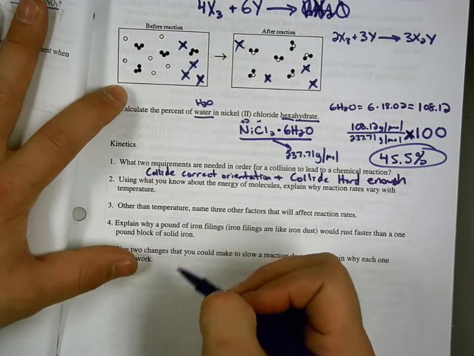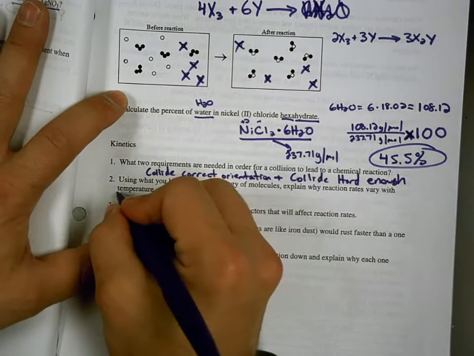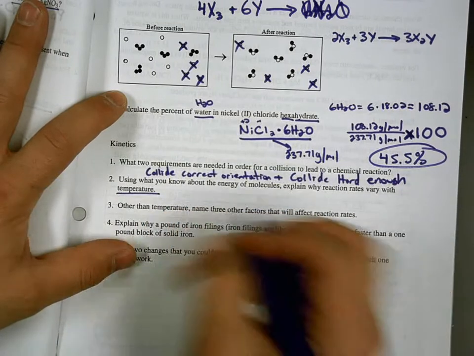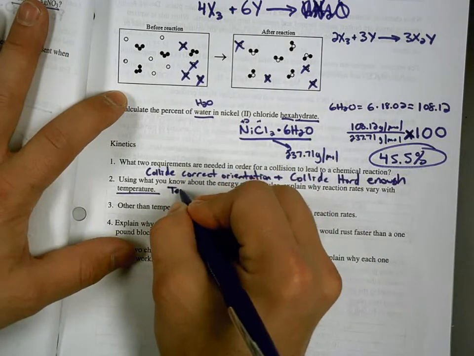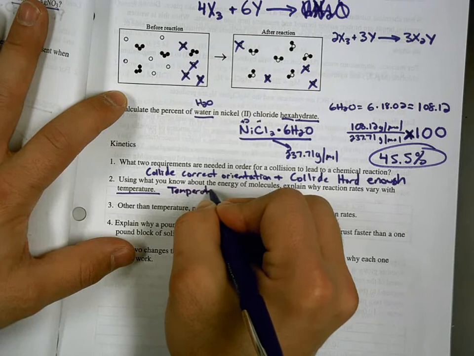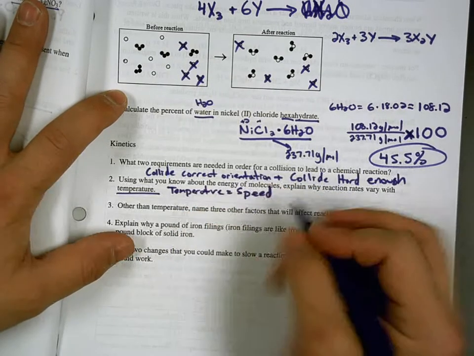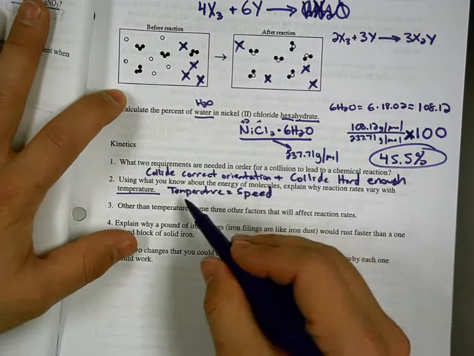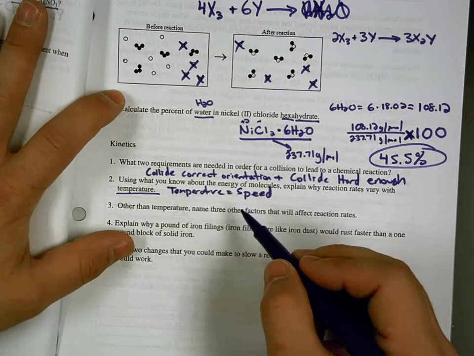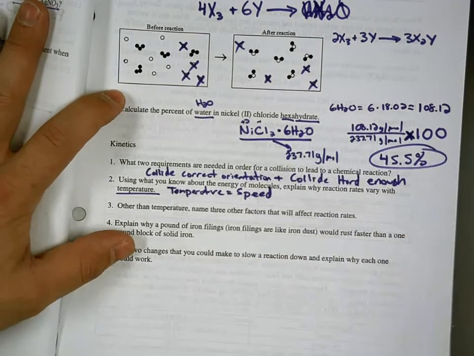So explain why reaction rates vary with temperature. Well, temperature is really the measure of how fast particles are moving. So temperature equals speed, technically. You can actually think of this: when you go outside on a cold day, it means the air particles are moving slowly. When you go out on a really hot day, the air particles are moving really quickly.